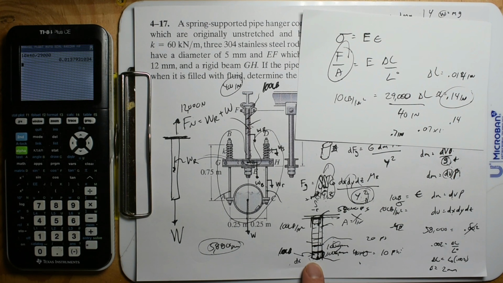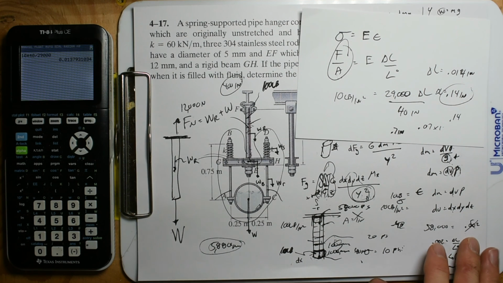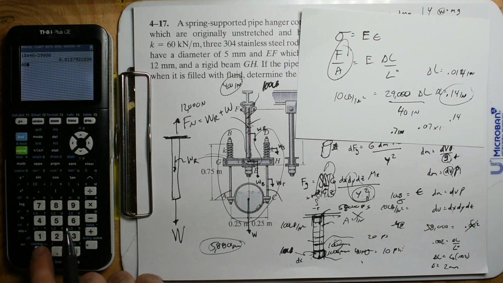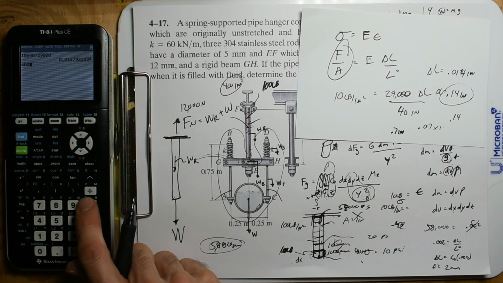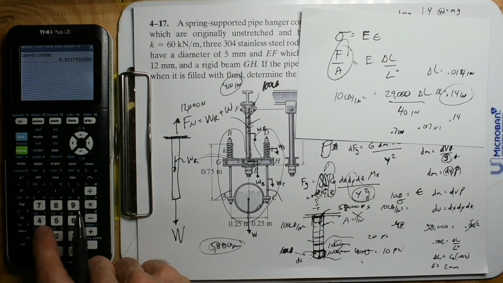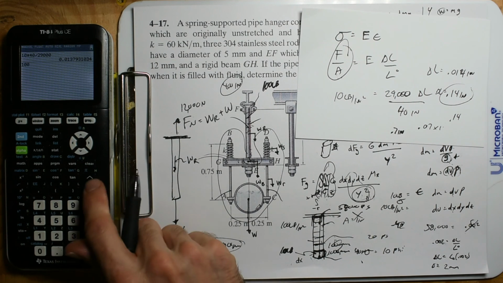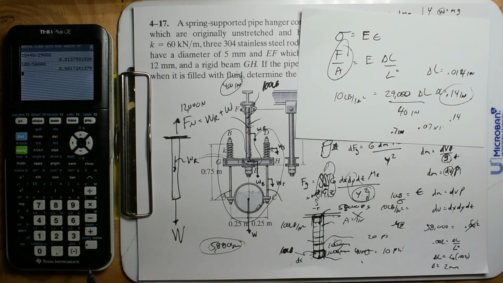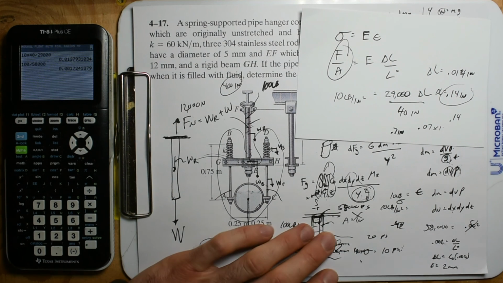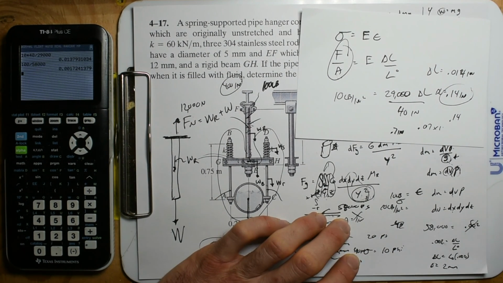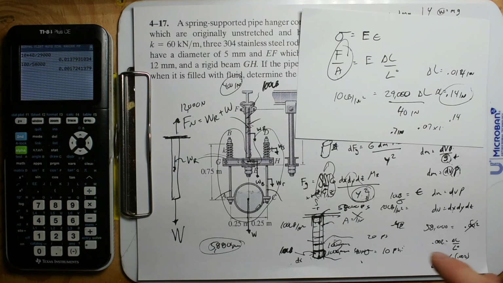Ooh, I feel like that's probably not right at all. But if this is 400 inches, like 100 divided by 58,000 times... I'm going to try to talk my way through this.